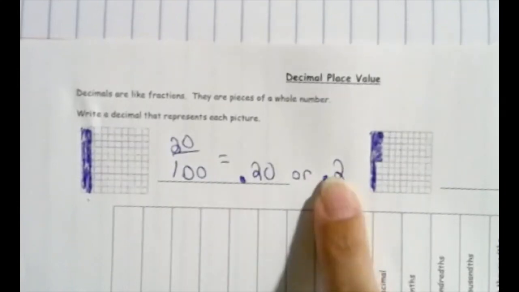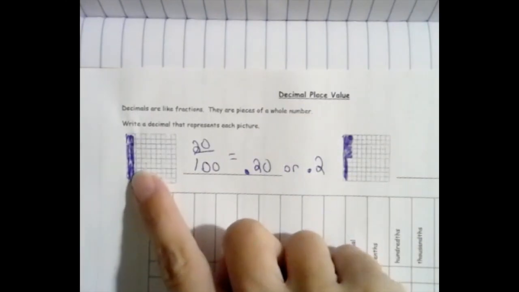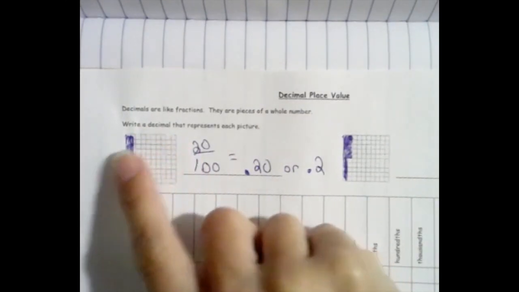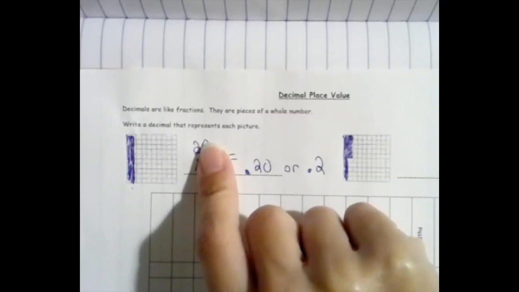Same thing. It's 20 cents. You can also think of it this way. We colored in 20 squares, 20 out of 100 squares. That's 20 hundredths. We also colored in 2 ten sticks, or 2/10 of the whole entire square here.